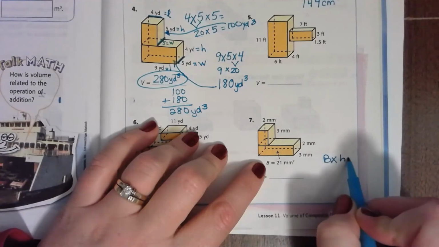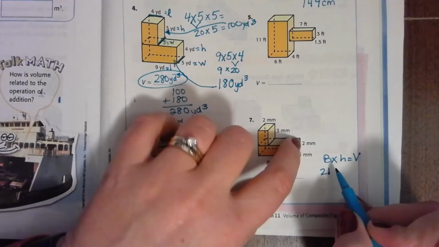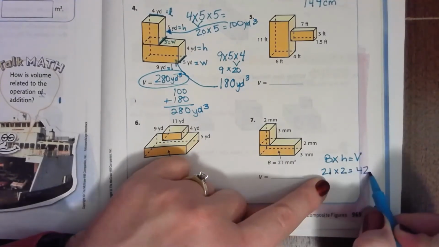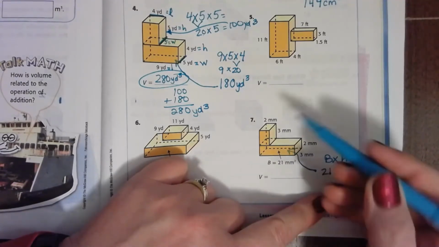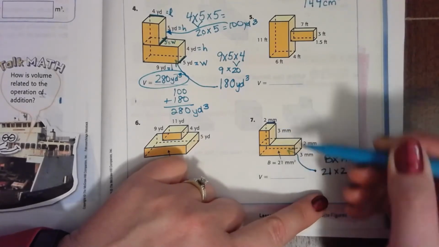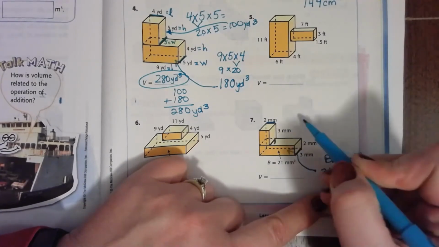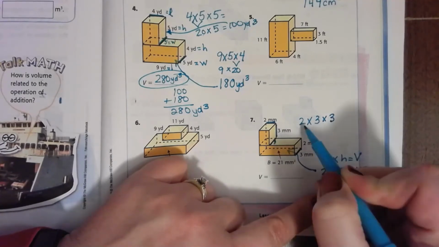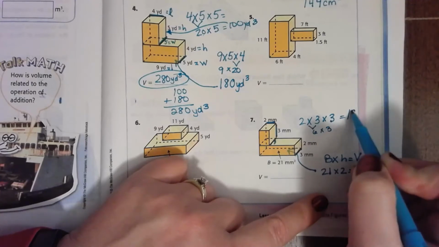So my base times height also gives me volume. So in this case, I have 21 times my height of 2. 21 times 2 is 42. So that's this bottom part. Then I have my top, and they have the length of 2. They gave me the width here. So the width is 3. Okay, 2 by 3. And my height of 3. 2 times 3 is 6. 6 times 3 is 18.